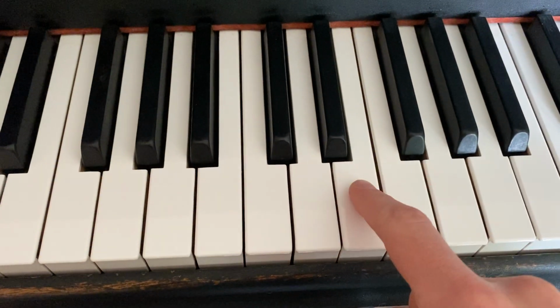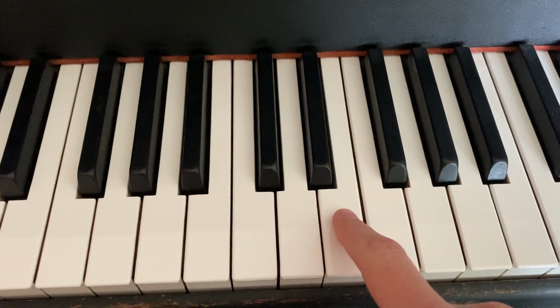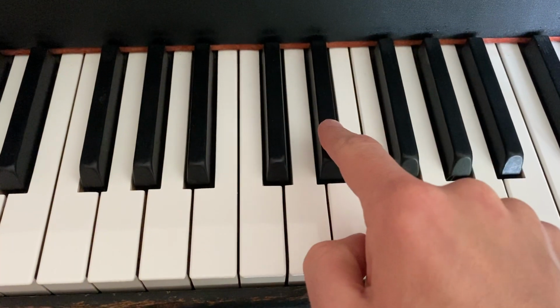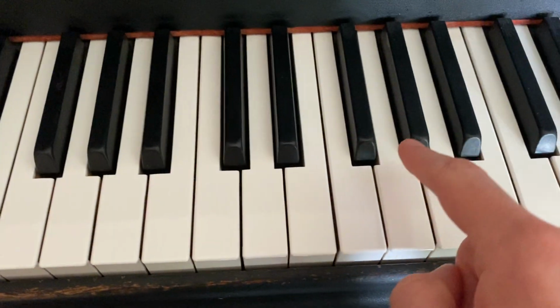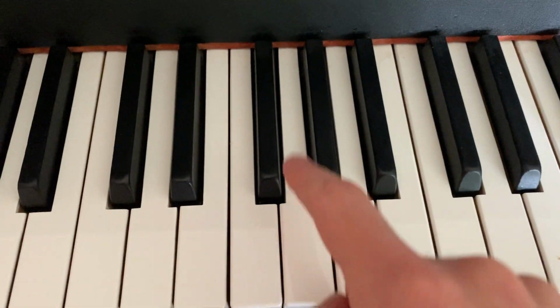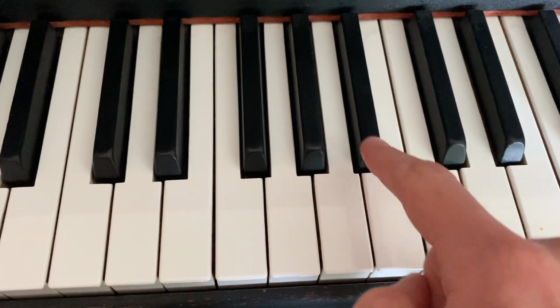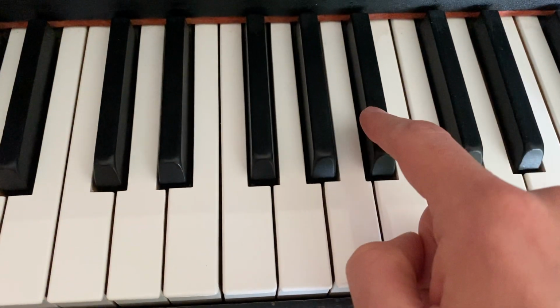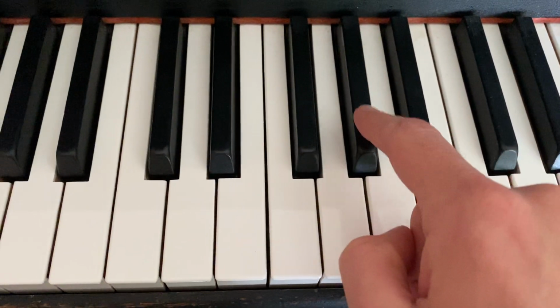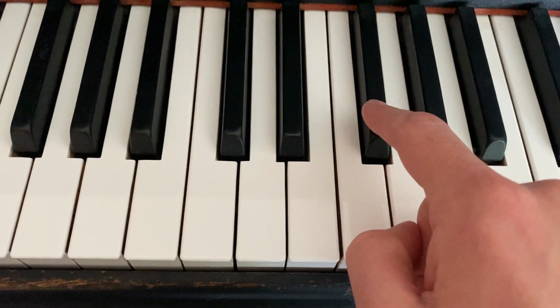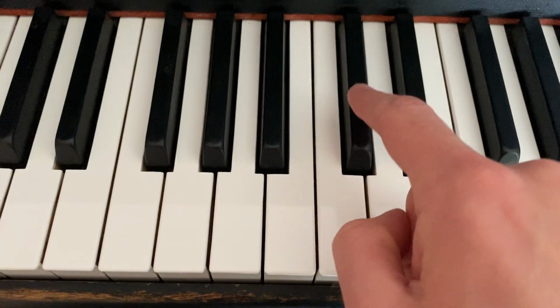So if I start here on E, a lettered key, and go down a half step, this is E flat. If I start on G, this is G flat. A flat. B flat. So B flat, A flat, G flat, E flat, and D flat.